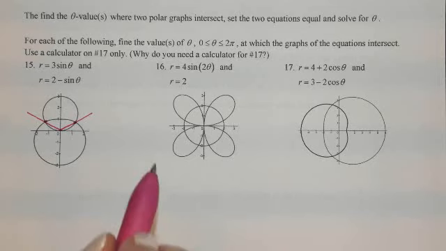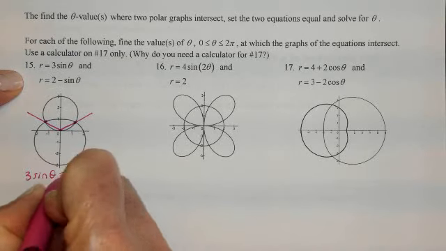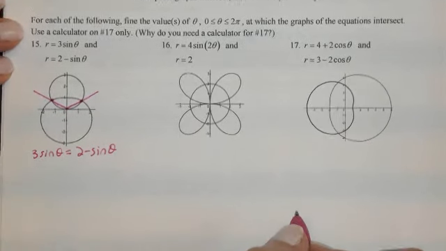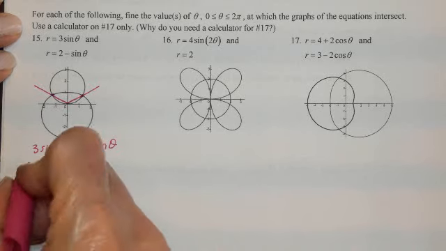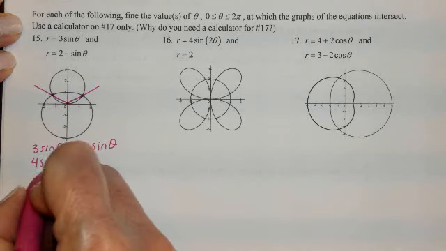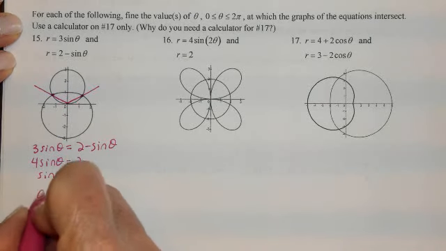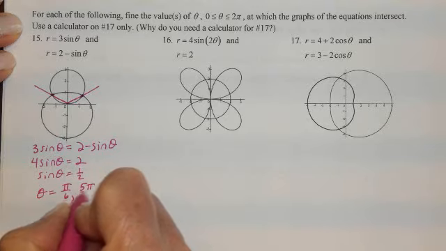So we're setting 3 sine theta equal to 2 minus sine theta, and we're seeing where they intersect. If I add sine theta to each side and then divide by 4, I see that theta is pi over 6 and 5 pi over 6.